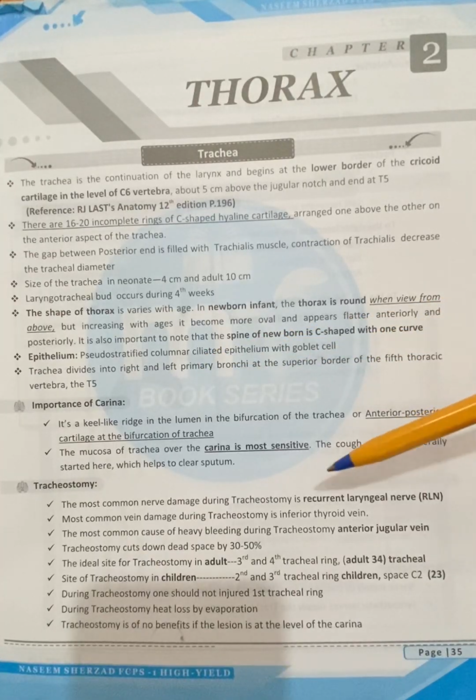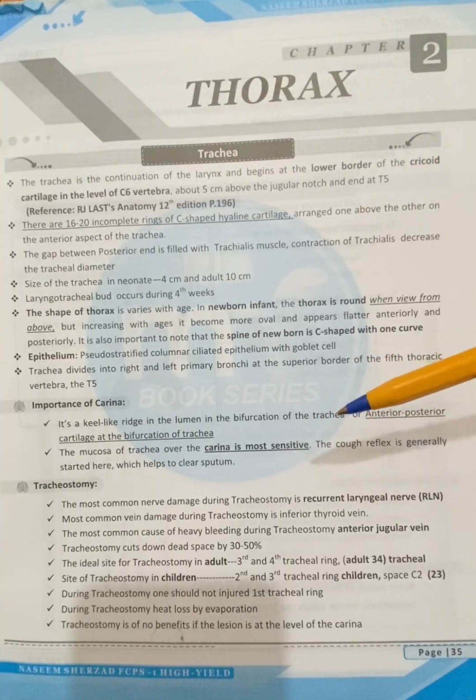Now the importance of the Carina, that is the keel-like ridge at the bifurcation of the trachea, a swelling-like structure which is the anteroposterior cartilage at the bifurcation of the trachea. There was a question that this area is very sensitive and the cough reflex actually starts here, which helps to clear the sputum. So this is a past paper.